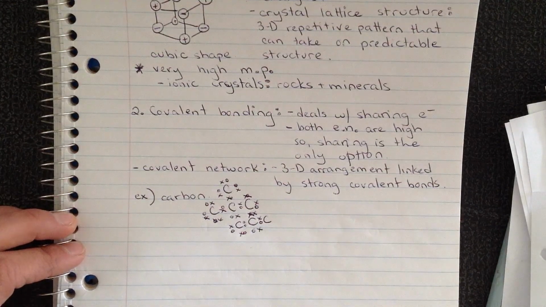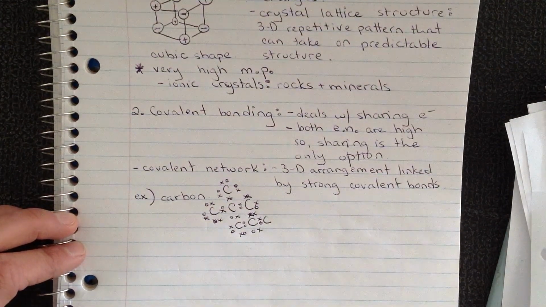So if you kept going, carbon can go on forever because it can constantly link and link and link to itself, because it has 4 electrons around it that it can easily share. Okay? Sound good?